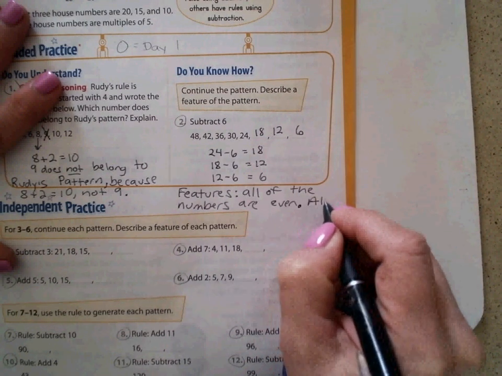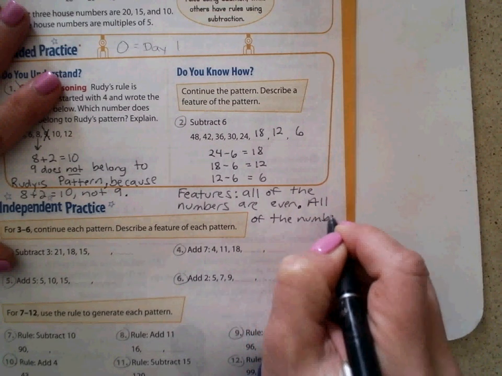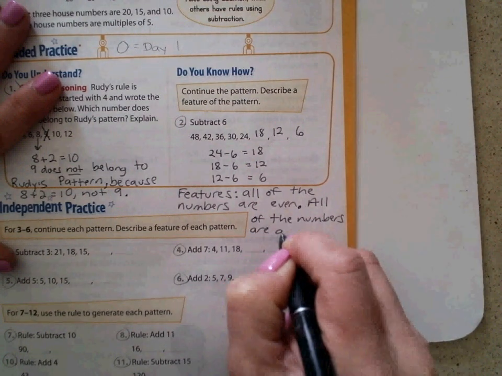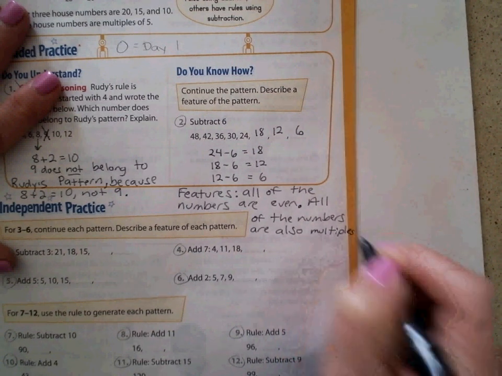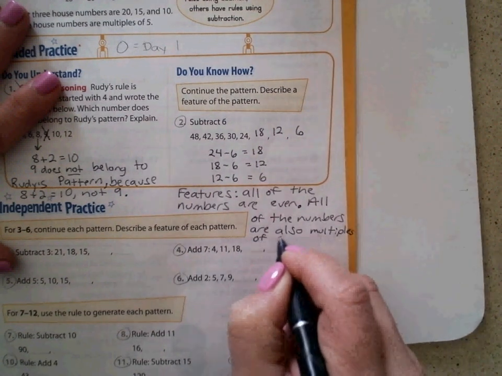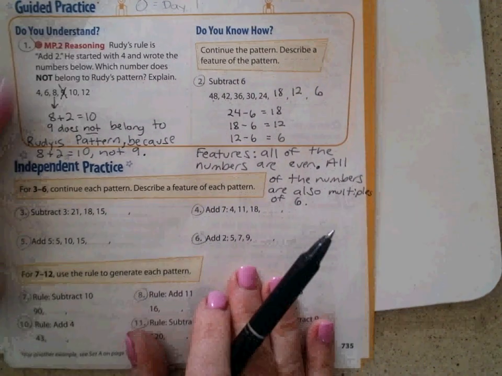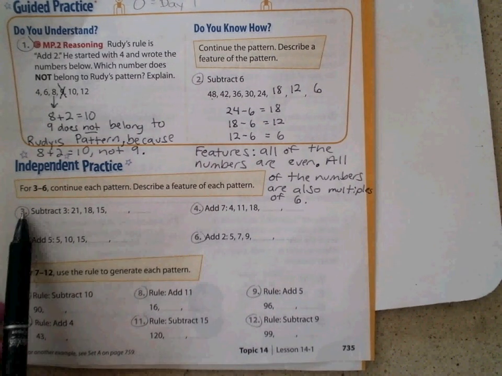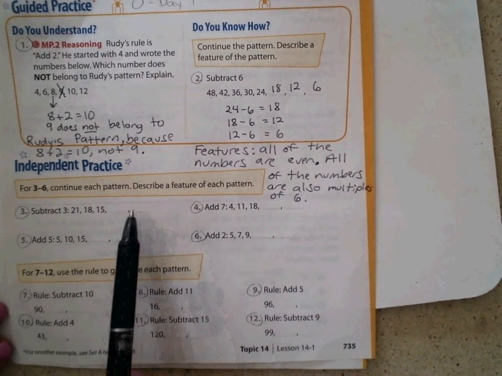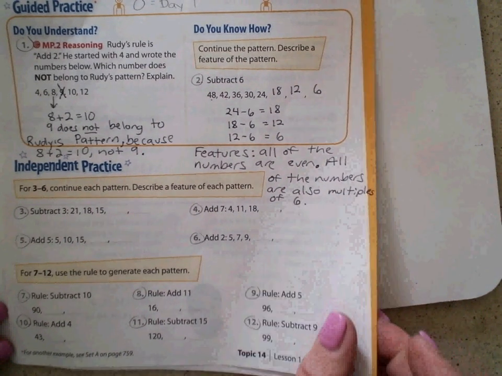So all of the numbers are also multiples, meaning like skip counting, of 6. But this is just kind of skip counting backwards. So in yesterday's assignment for number 3, 4, 5, and 6, if you didn't describe a feature of each pattern, just go back and please put that in.